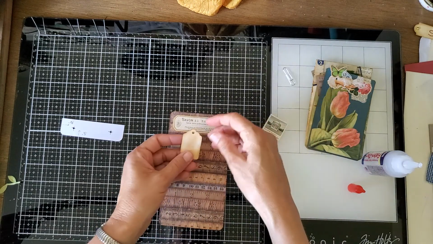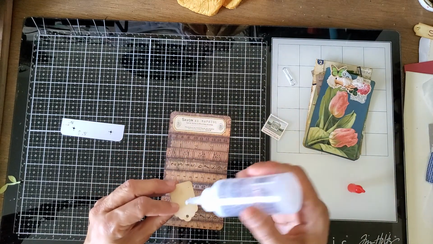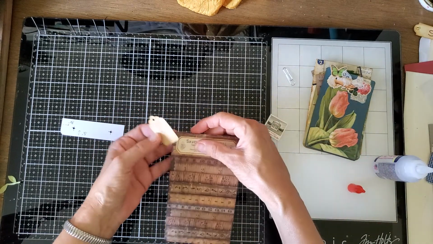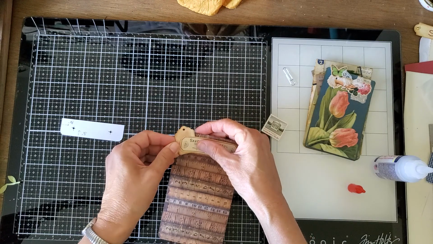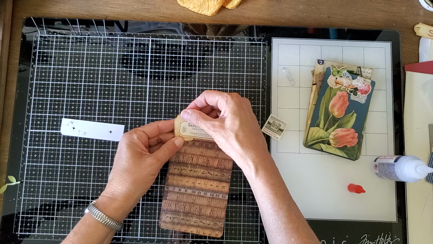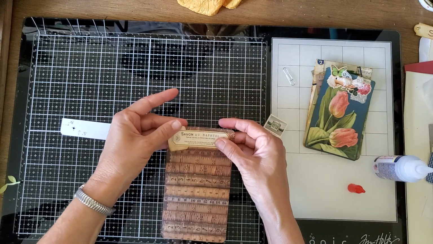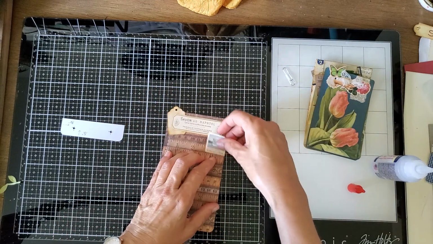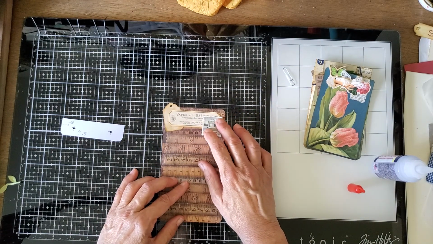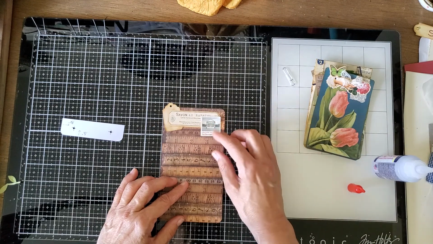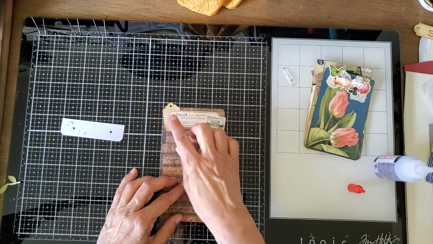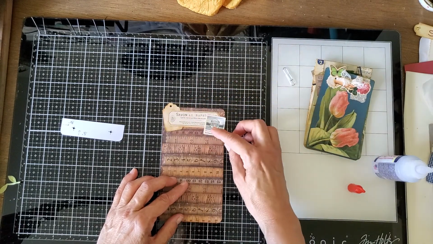Okay, but I want to put this little tag also on. I'm going to slide that behind. And then I'm going to put this one over here on this side. I don't know if I want it going like that so that it balances. This is a little higher, this is a little lower.